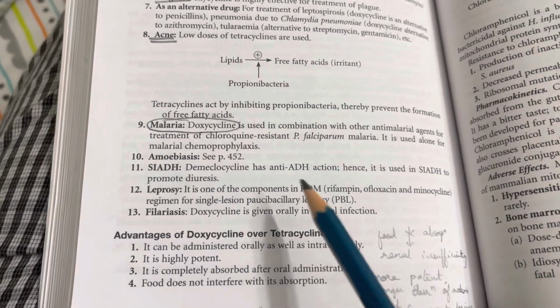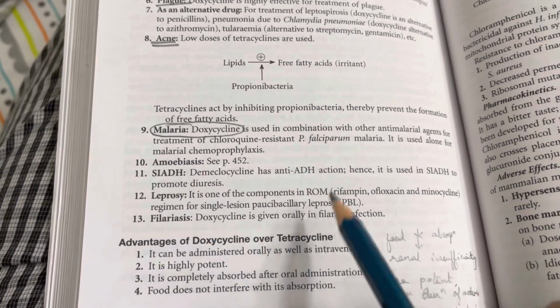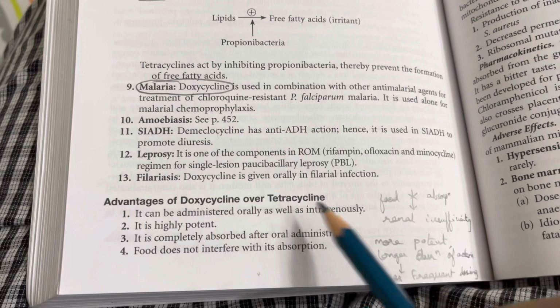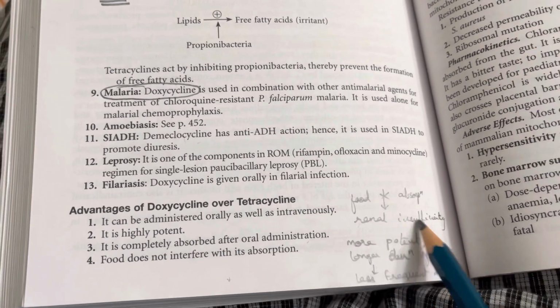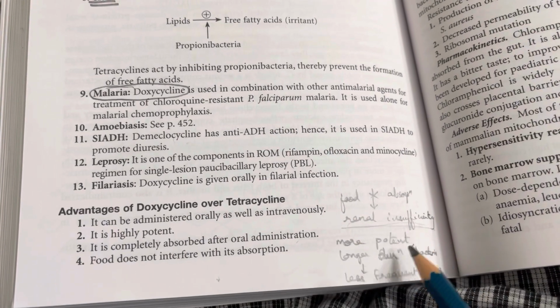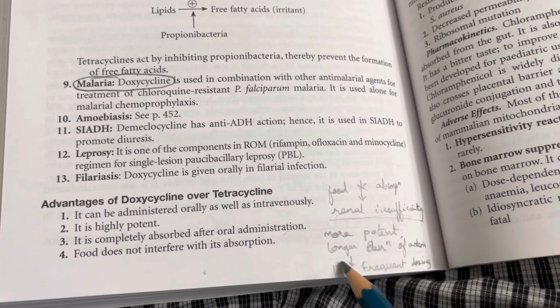Okay, SIADH also. You can use other ones, but don't write it. Okay. Advantages of doxycycline over tetracycline: food does not reduce its absorption, so it can be used in renal insufficiency because it is excreted in the feces. It is more potent and has a longer duration of action and has less frequent dosing.